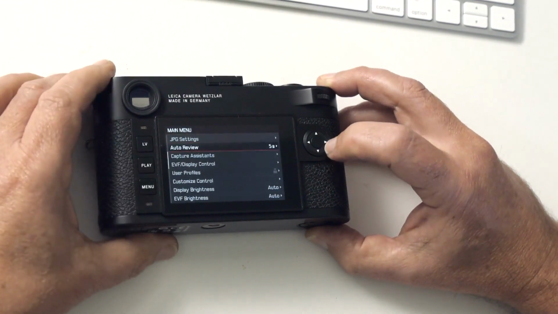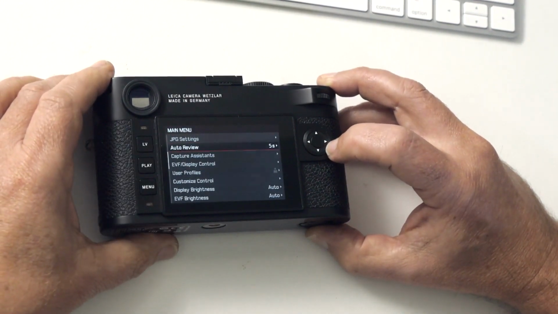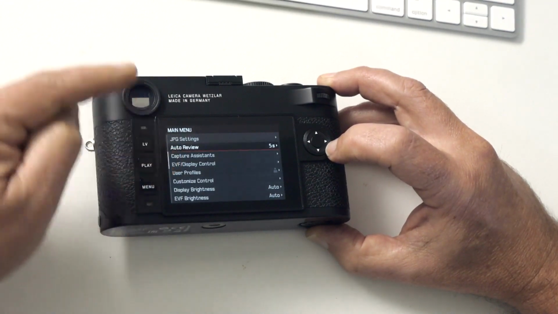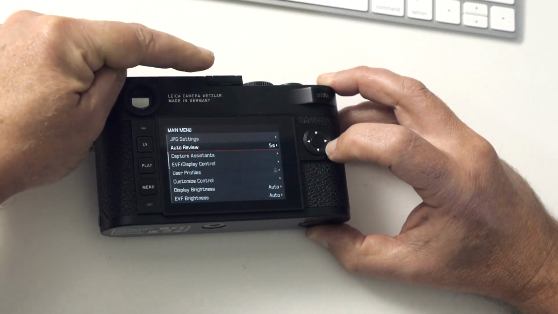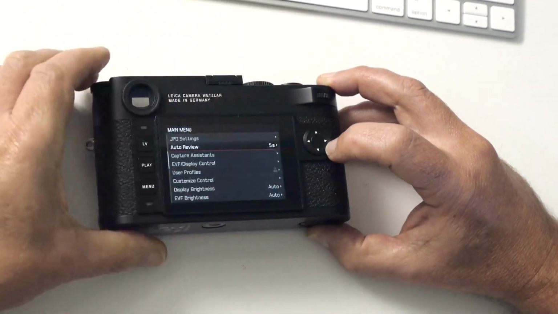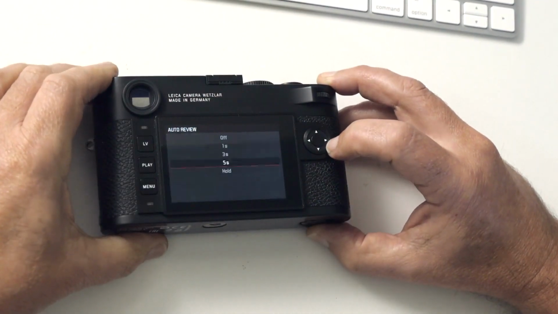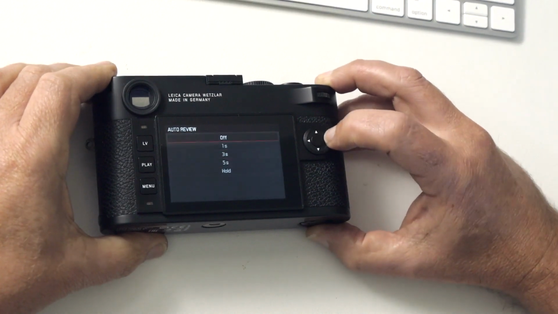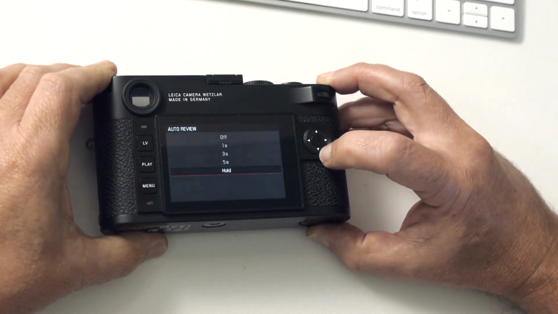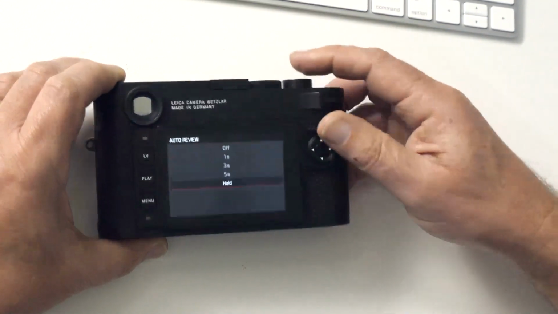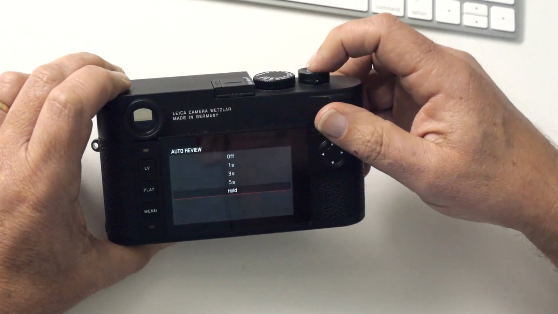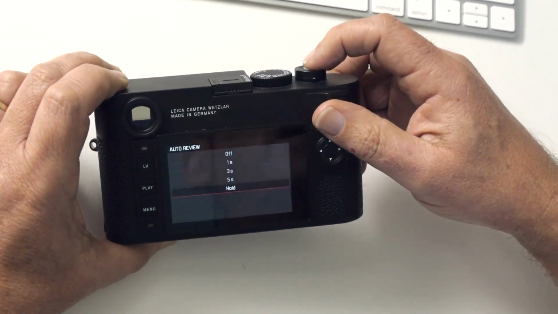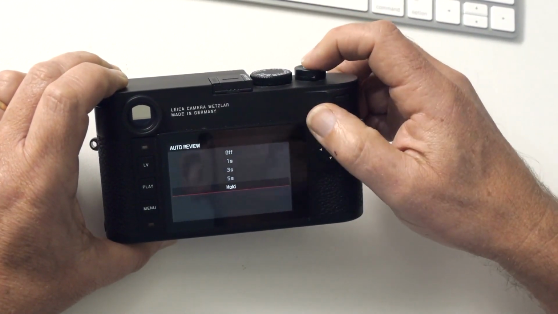Auto review, now this is defaulting to 5 seconds. This means that when you take the picture, the image will show on the rear screen for 5 seconds. Or if you're using the electronic viewfinder up here, it will be in the viewfinder in front of your eye for 5 seconds. My preference is to turn this off, or if you really need to see that picture immediately, change it to hold, and then until you release the shutter button, so shoot and hold, then the image will appear in the rear screen or in the viewfinder.